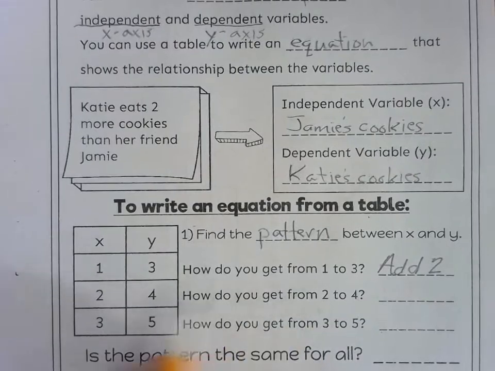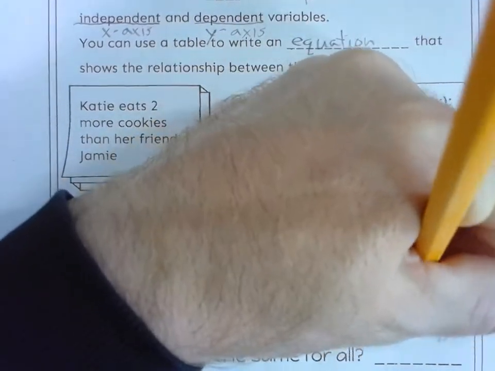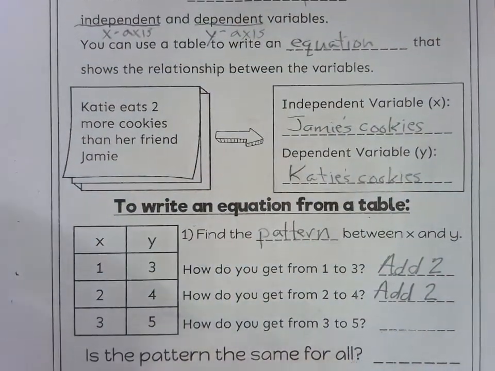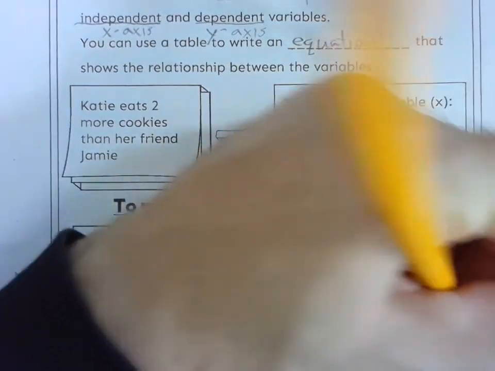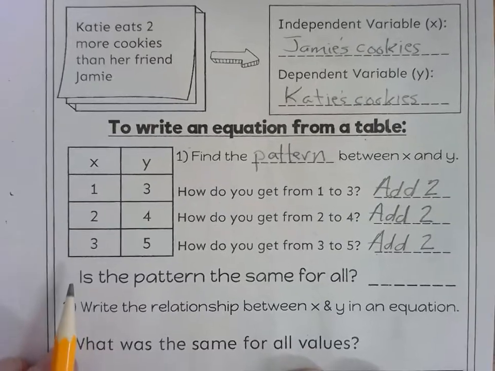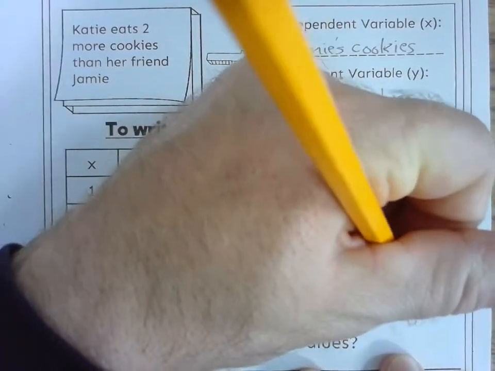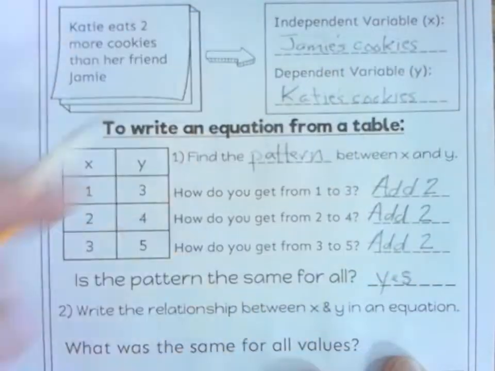How did you get from 2 to 4? Once again, you added 2. How did you get from 3 to 5? Once again, you added 2. So there's our pattern. We're adding 2 every time. Is the pattern the same for all? Yes.